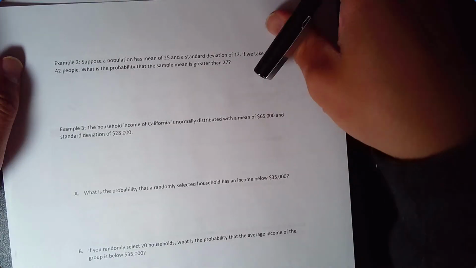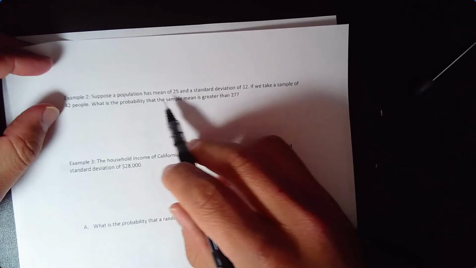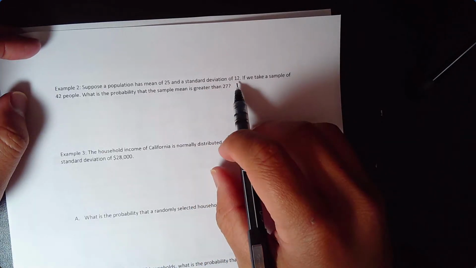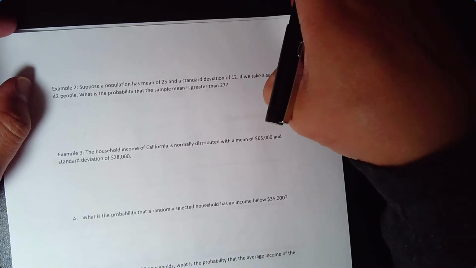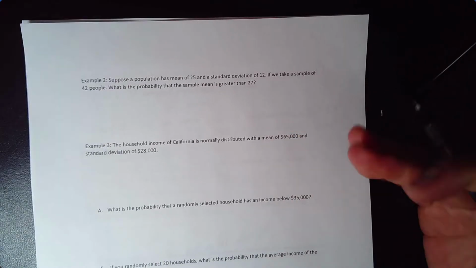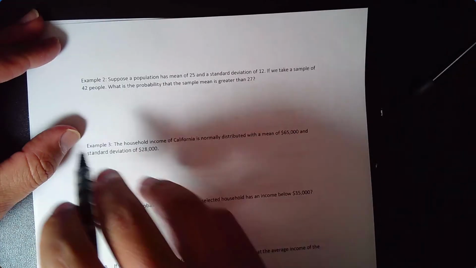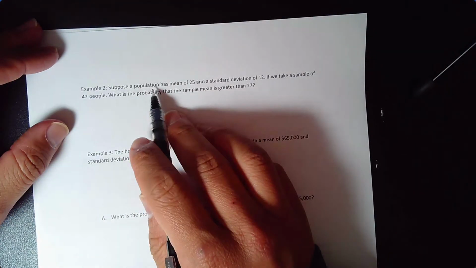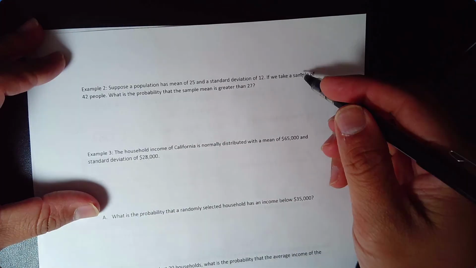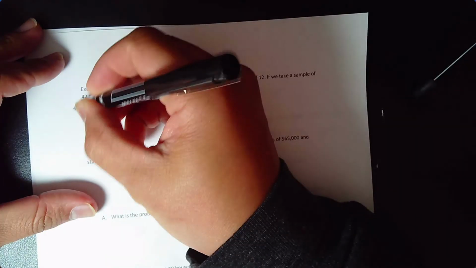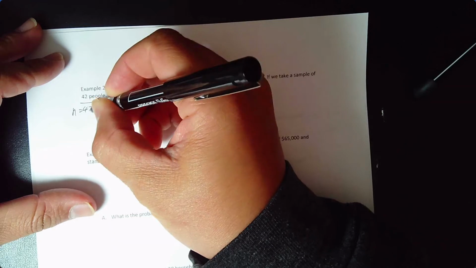Okay, let's do one example here. Suppose the population has a mean of 25 and a standard deviation of 12. We take a sample of 42 people. What's the probability that the sample mean is greater than 27? Okay, let's piece everything we just learned together here. I have a population. I don't know what the distribution of the original population is, but I do have a sample of 42 people. So my n equals 42, which is greater than 30.